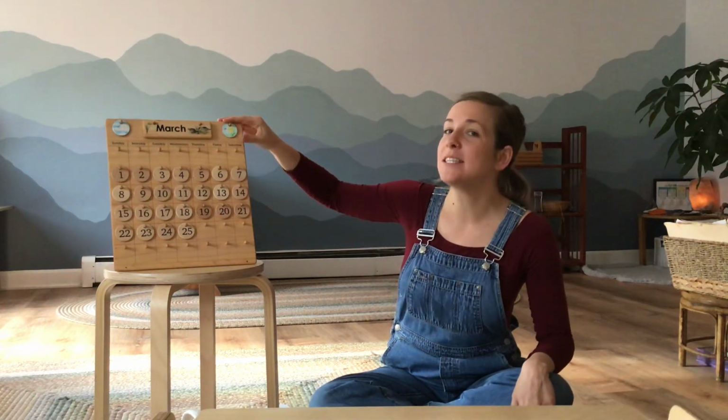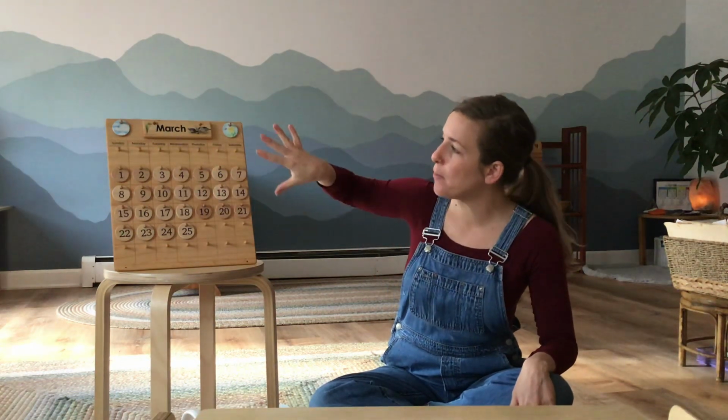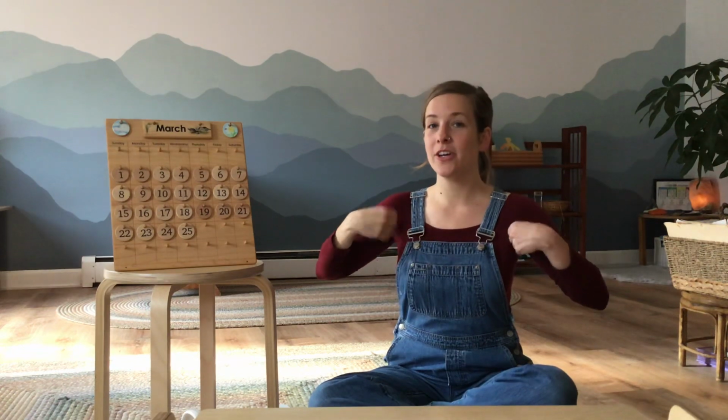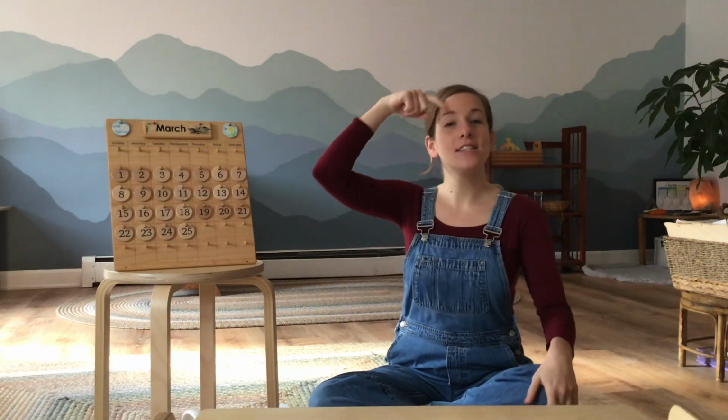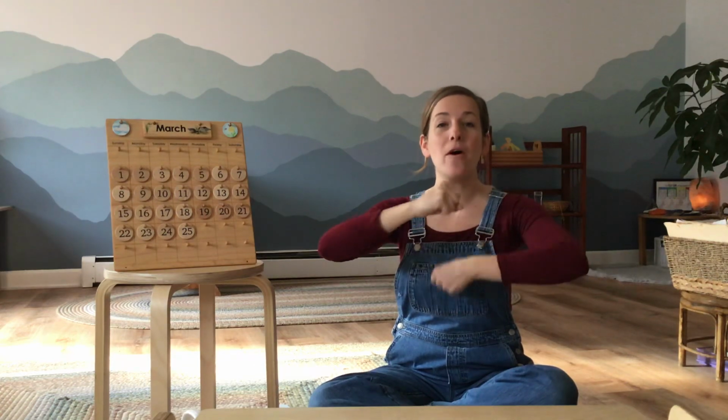All right, last piece of the calendar setup we have is the season. Let's say our seasons poem. Winter, spring, summer, fall. The seasons go around.